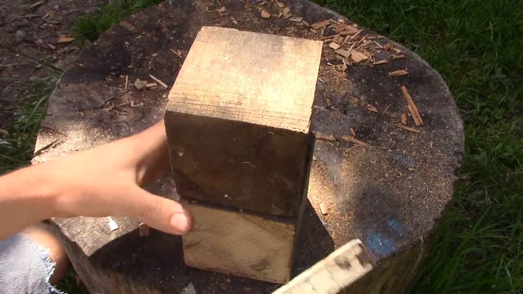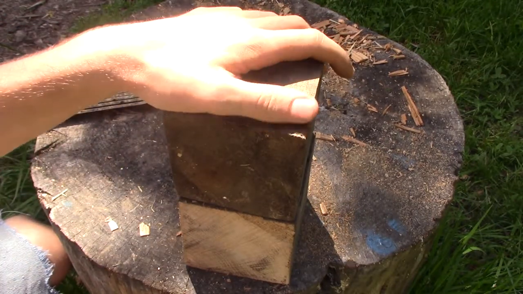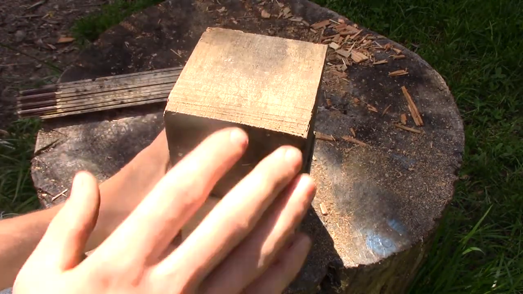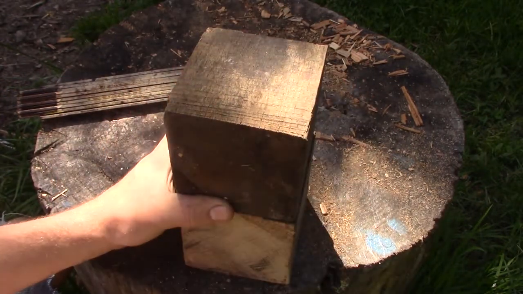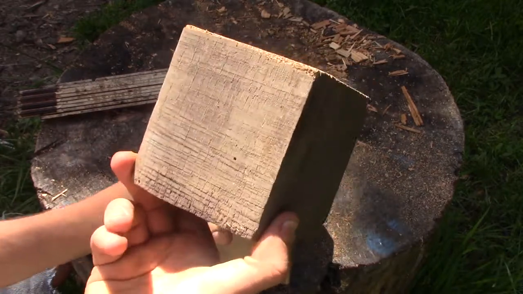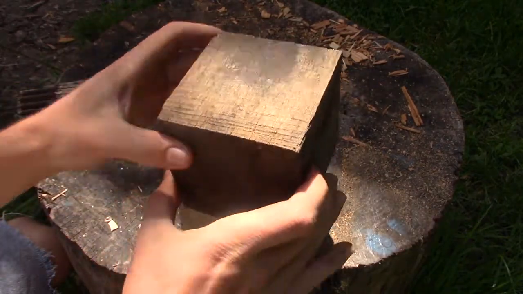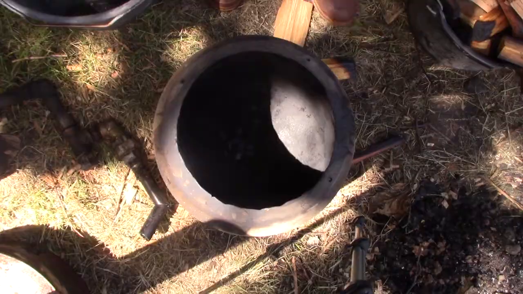I will put them on the bottom of my propane tank so that I'm sure they are really completely transformed into charcoal, because these are quite big blocks of wood.